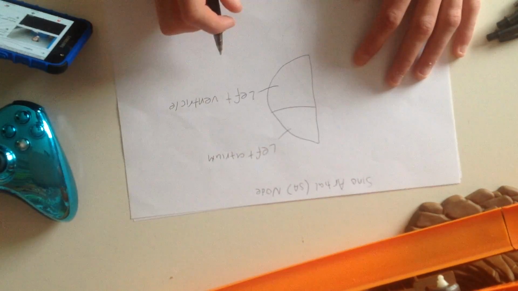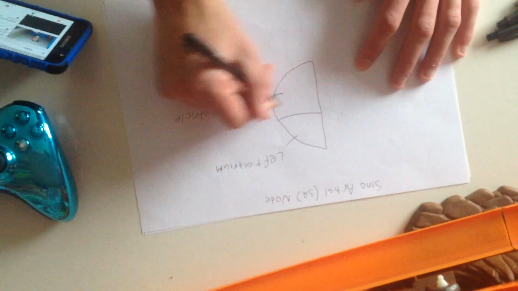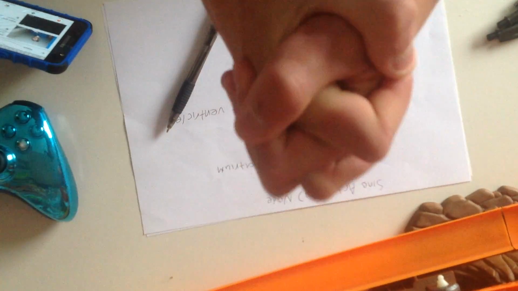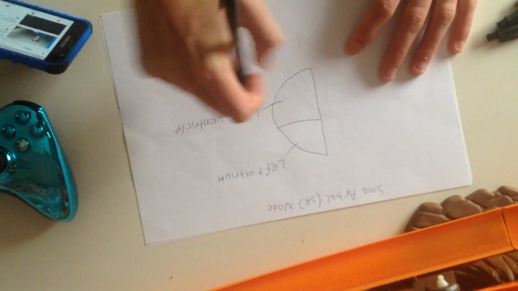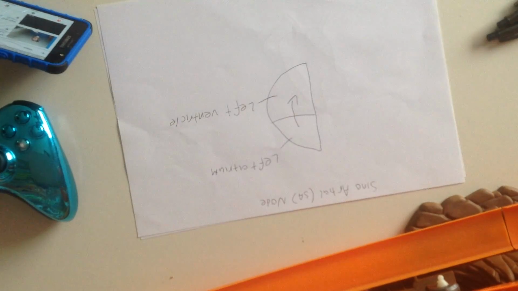So when this happens, this section, the left atrium, contracts. So just this section here contracts, which sends the blood flowing down into here, into the ventricle. That is what the Sino-Atrial node does.